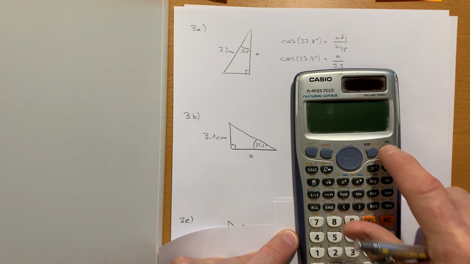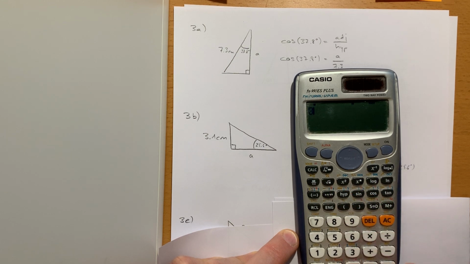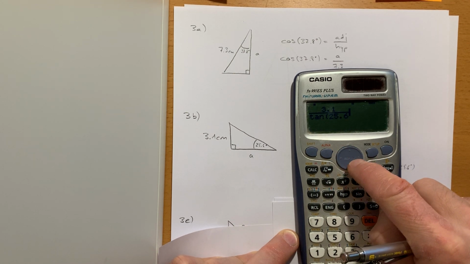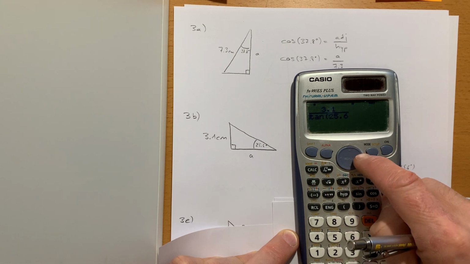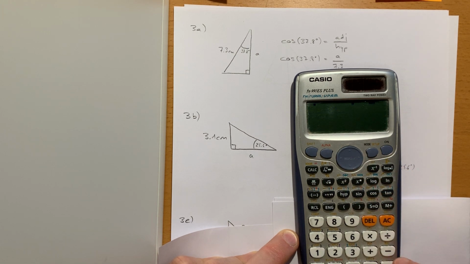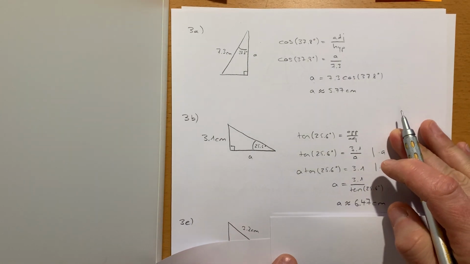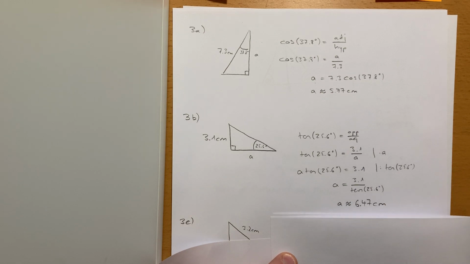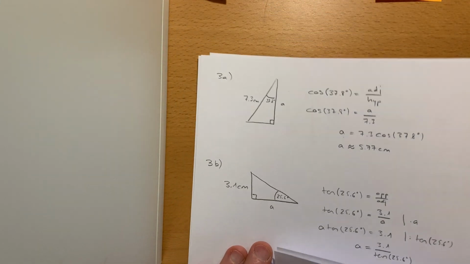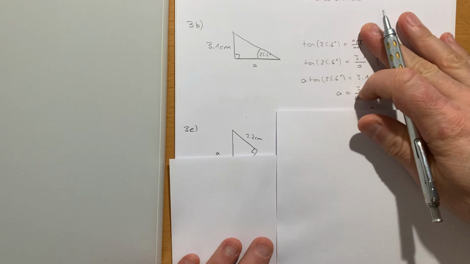Well, you type that in. 3.1 divided by tangent 25.6. I'm sorry, let's get back to this. Well, I need to close the brackets here. Here we go. 6.47. 6.47 centimeters.